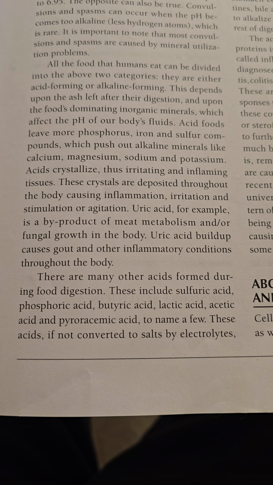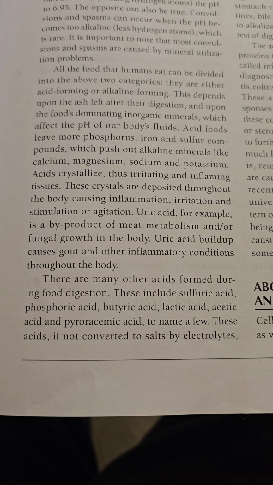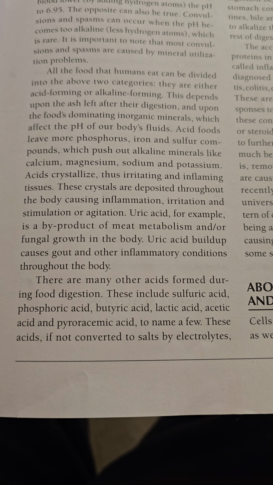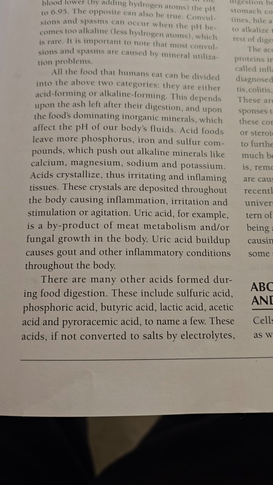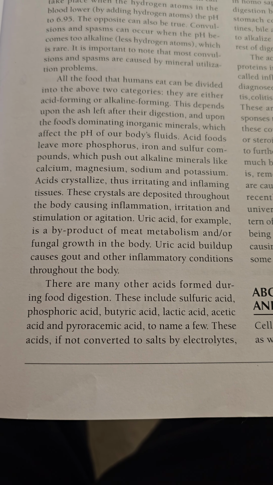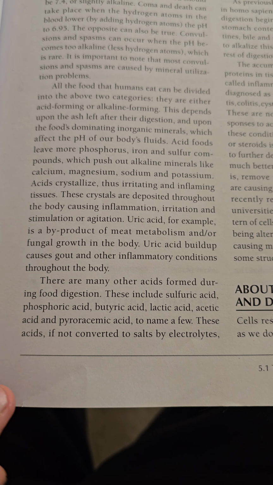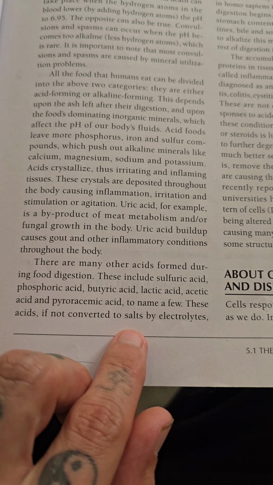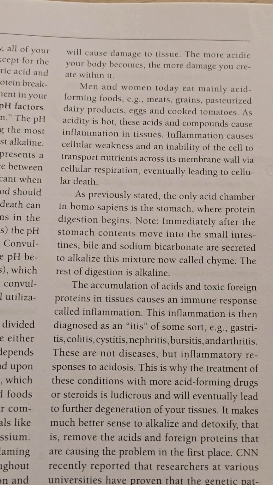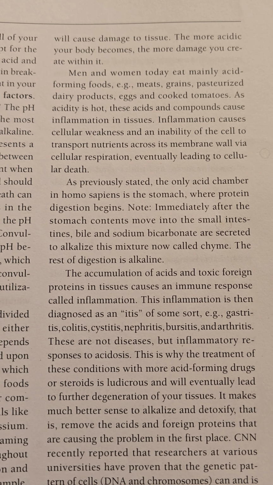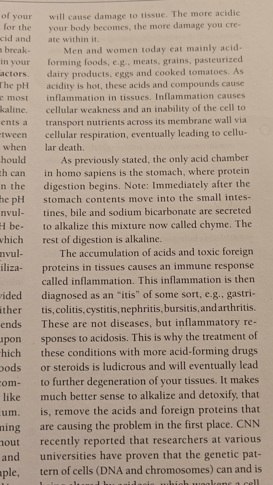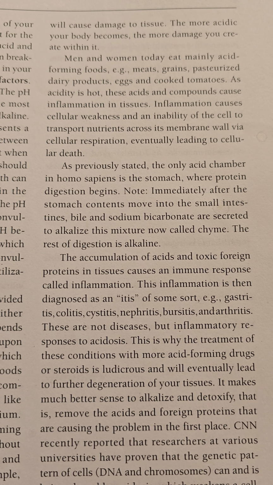during food digestion. These include sulfuric acid, phosphoric acid, butyric acid, lactic acid, and pyruvic acid, to name a few. These acids, if not converted to salts by electrolytes, will cause damage to tissue. The more acidic your body becomes, the more damage you create within it.